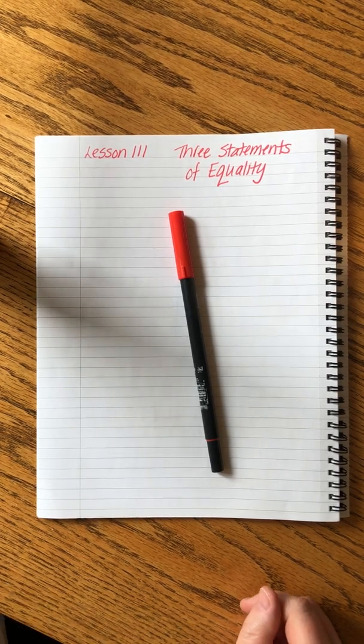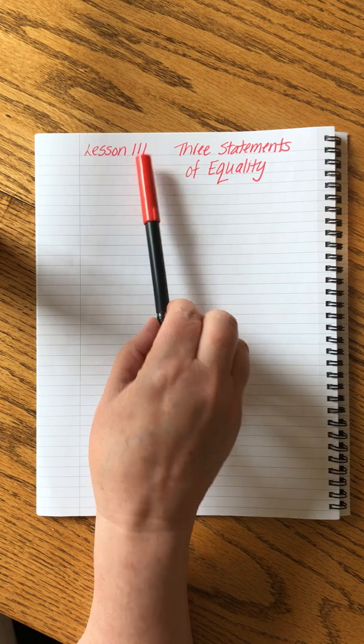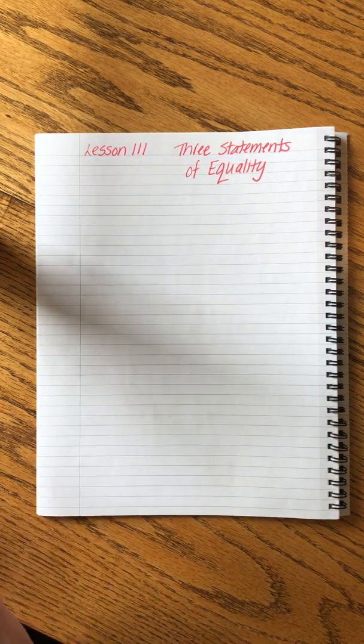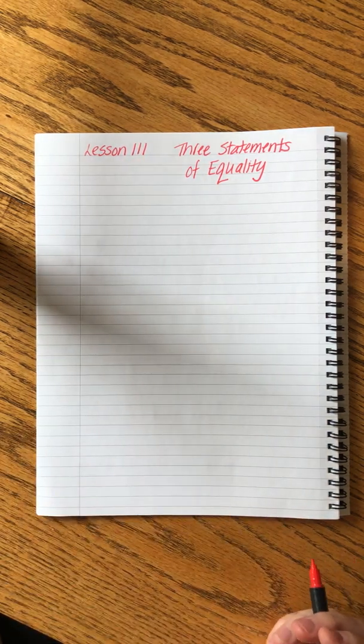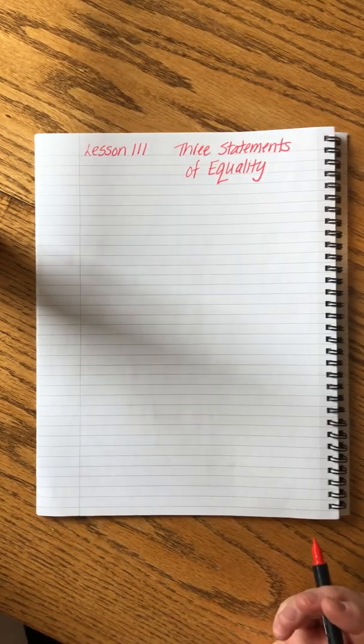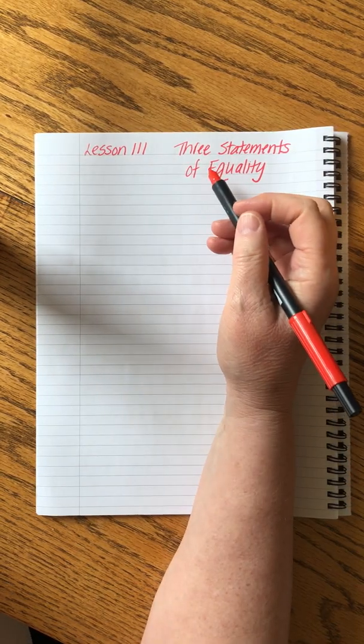Saxon Algebra Dose, Lesson 111. Ooh, I love it when the numbers make fun patterns. This is a lesson where we're going to take two things that we already know and mash them up together.